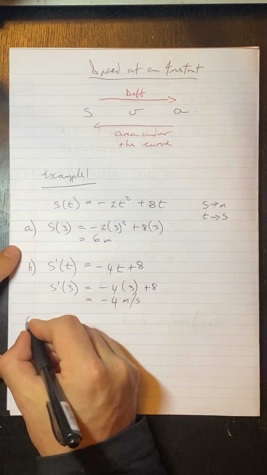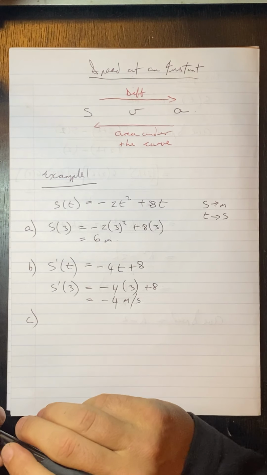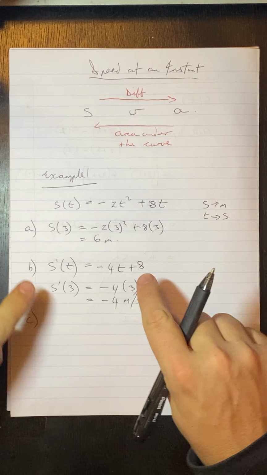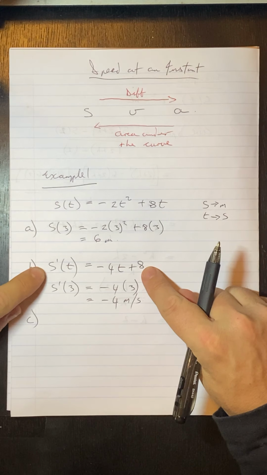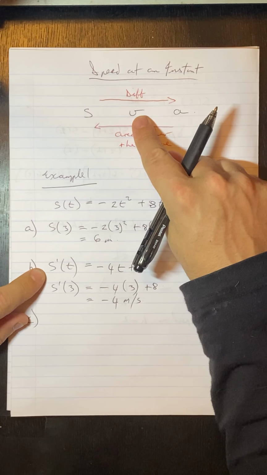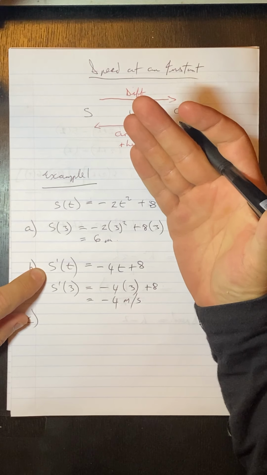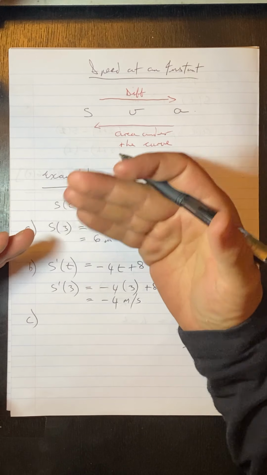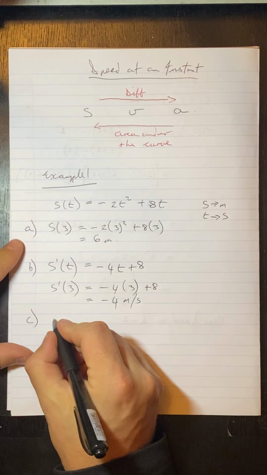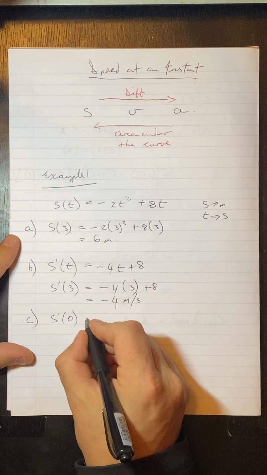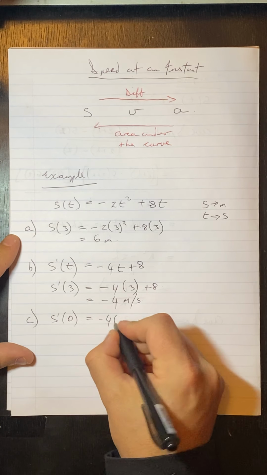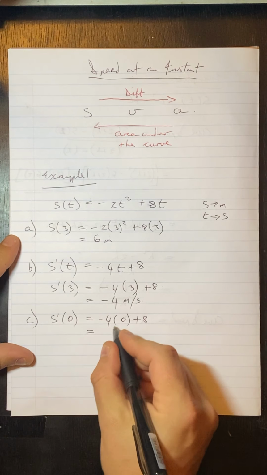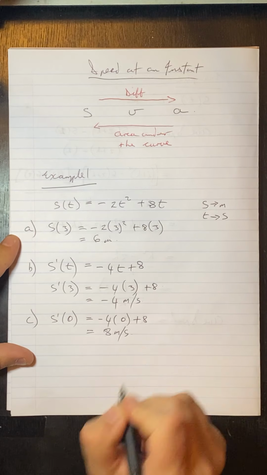Then, having a look at question C, the speed at which it leaves the ground. Okay, so we're going to use this function over here because s dashed is your velocity. Now, when it leaves the ground, your initial time there is 0. It hasn't moved anything just yet. It's just as it leaves the ground. So s dashed of 0 gives us minus 4 times 0 plus 8. I'm just getting it from this function over here. And we get 8 meters per second.